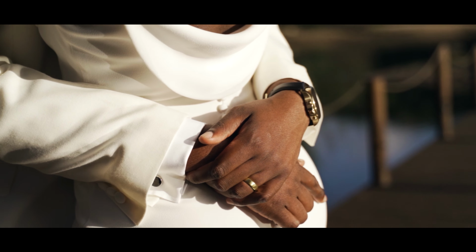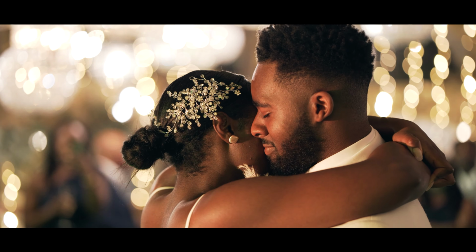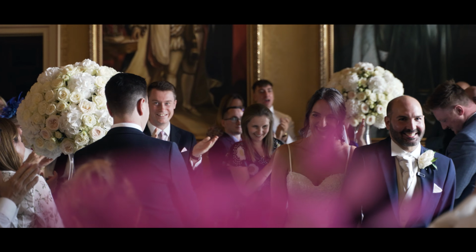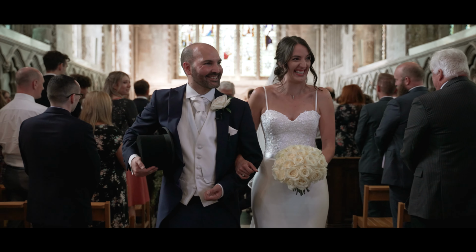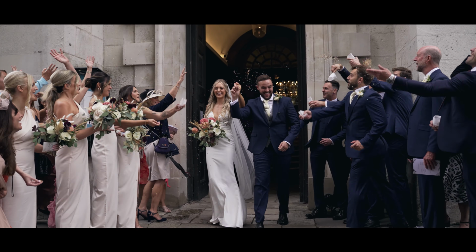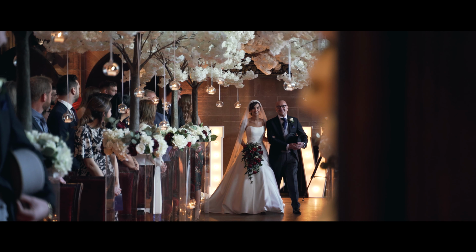You can put some of that onto your second shooter, and then you could just be the one with the eyes looking for creative shots. So it also allows you to get really cool second and third angles of all those moments that just happen once, such as the first dance, the confetti throwing, the first kiss, the ceremony processions.